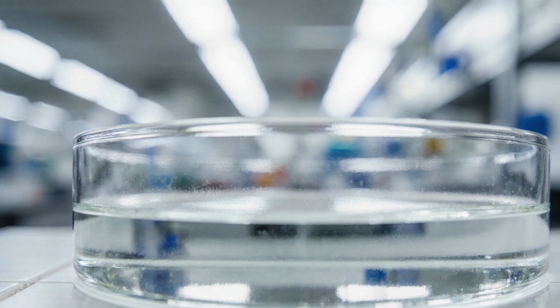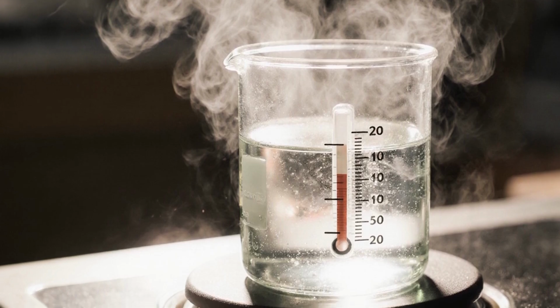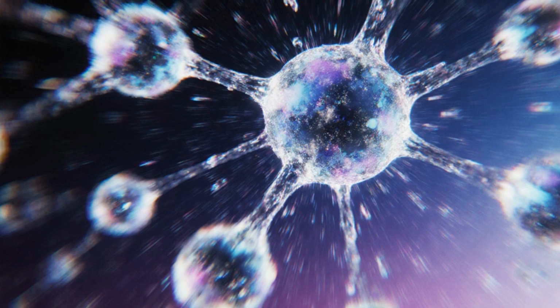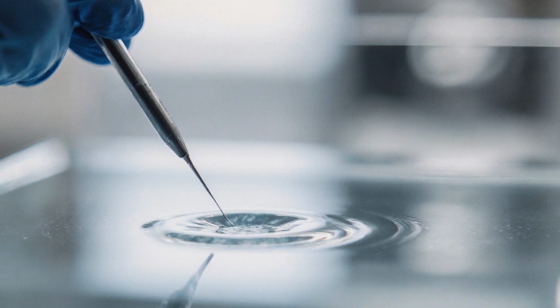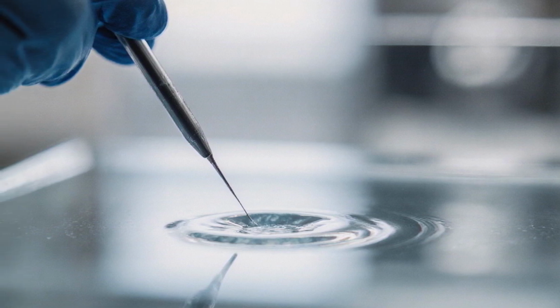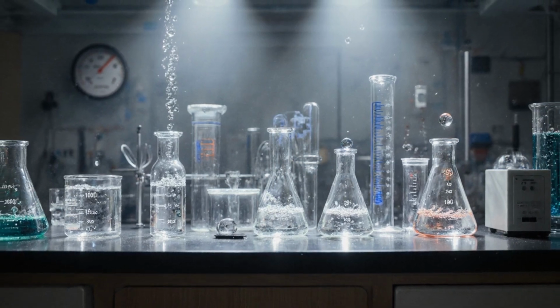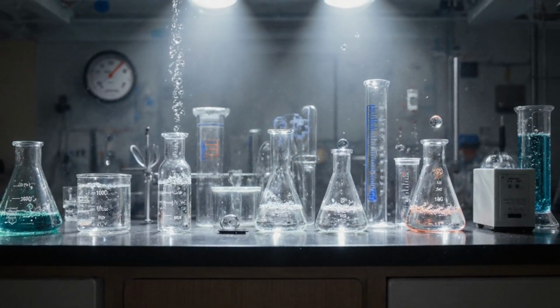Water temperature is a key factor influencing surface tension. Increased water temperature generally reduces surface tension. This is because higher temperatures increase molecular motion. Greater molecular motion weakens the intermolecular forces responsible for surface tension. Therefore, temperature variations can significantly impact the results of experiments involving surface tension.